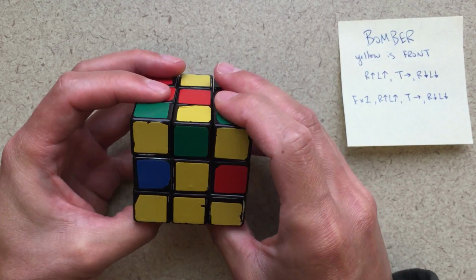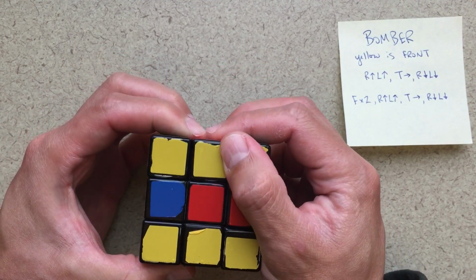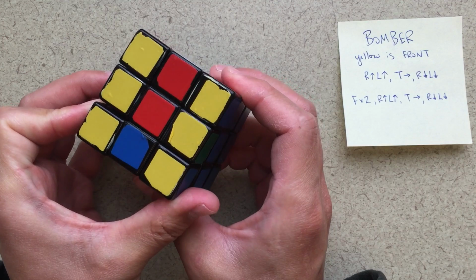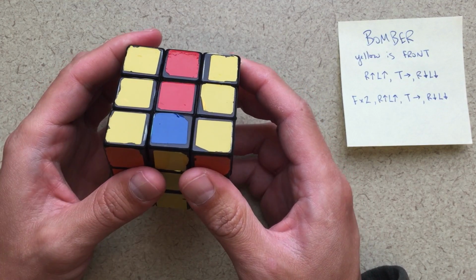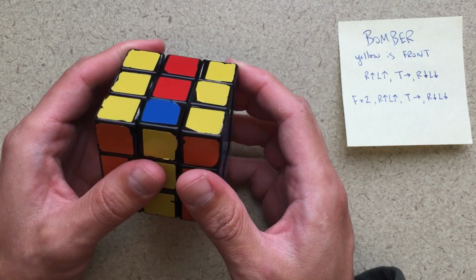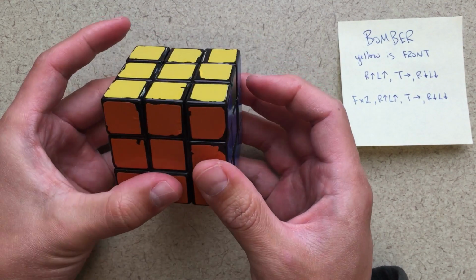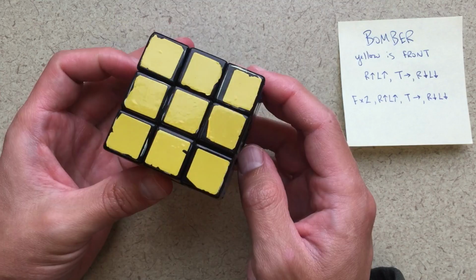Front times 2, right and left back up. Top, counterclockwise. Remember that red is our top. And then right and left back down. And that is going to be our bomber move.